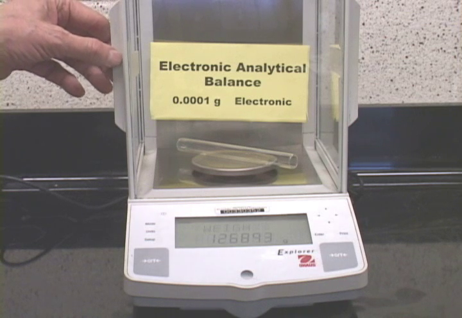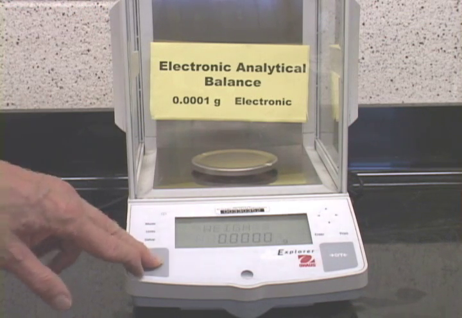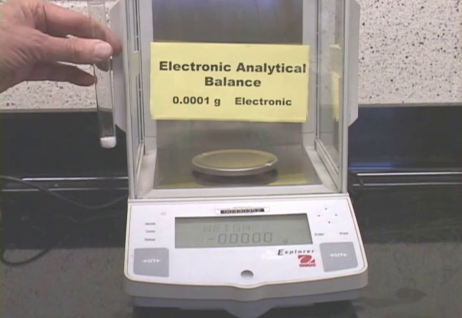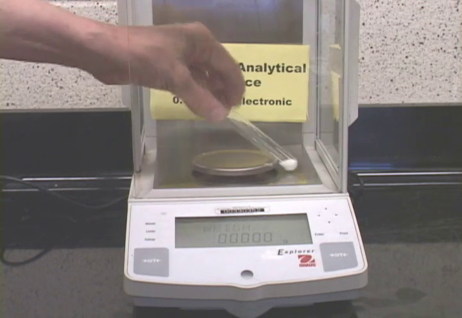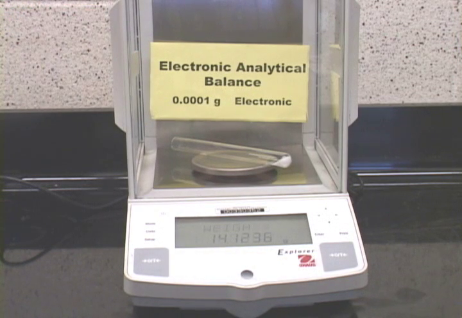12.6893 grams. Add your unknown to the tube, set this again to 0, and then reweigh the tube with the unknown in it. There you have 14.1245 grams.